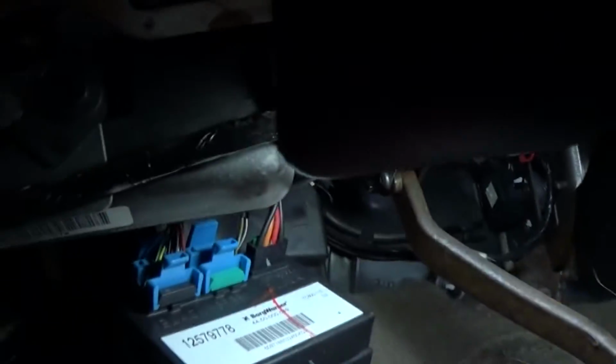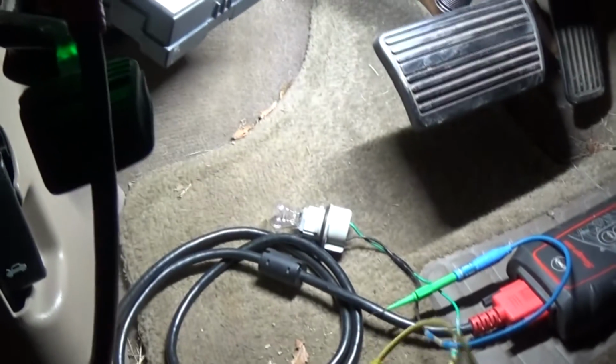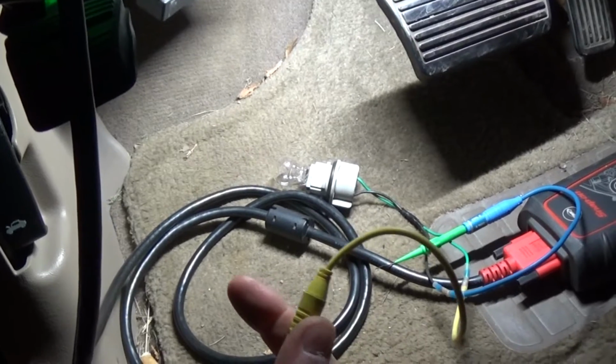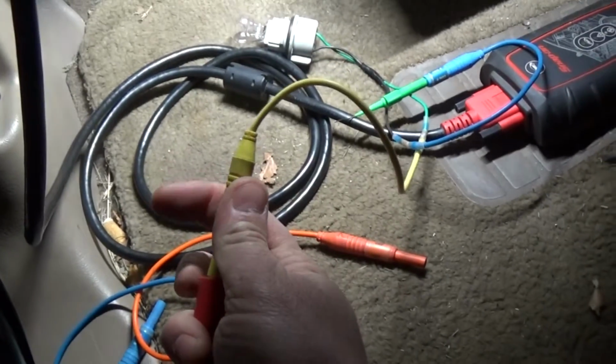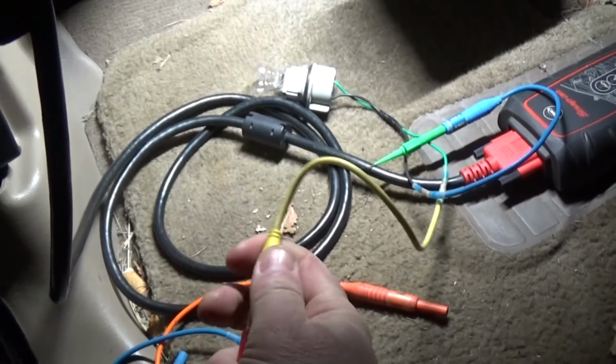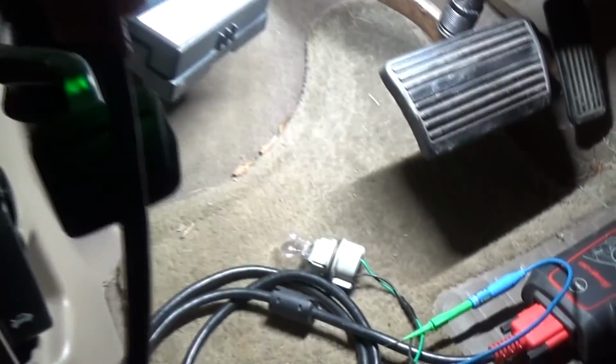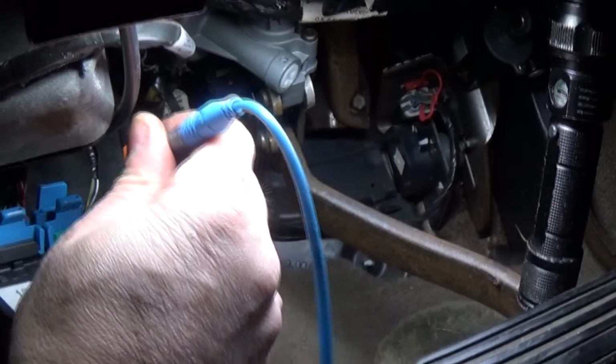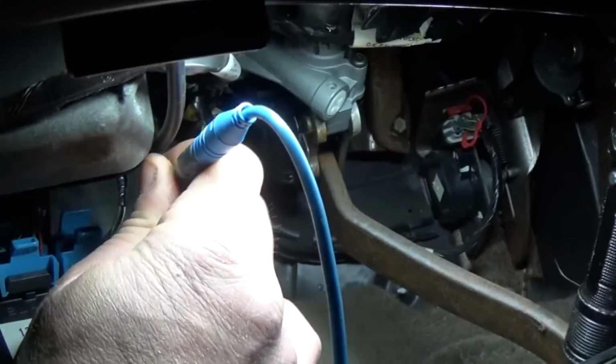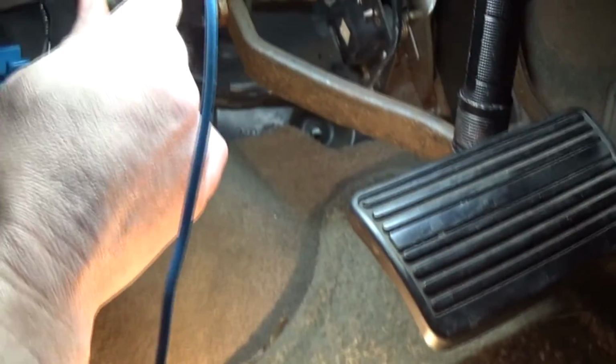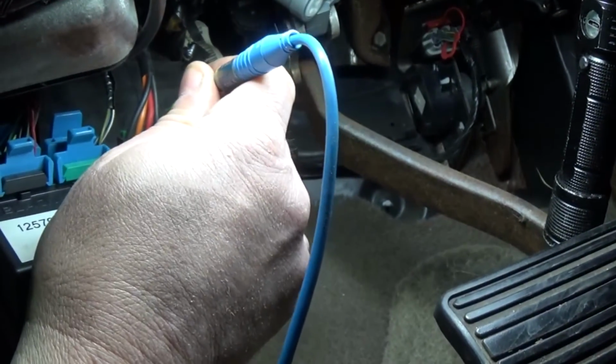Okay. Now one of these black ones is a ground. I'm not sure which one it is, but I'm just going to flip this to positive. I absolutely love this Power Probe extension cord. It works so well. And we're just going to briefly touch one of these black ones and see which one is ground. Alright, that's the ground. Good power, good ground.